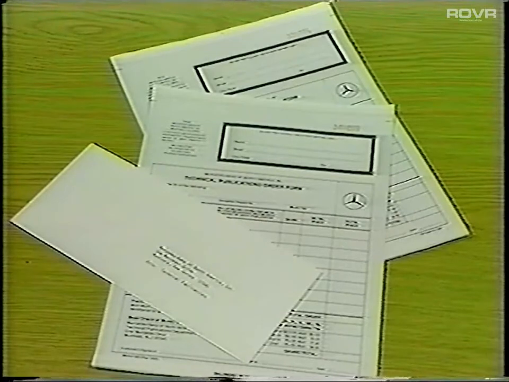Pre-addressed mailing envelopes and order forms are included with this program for the convenience of those wanting their own copy of the 1988 Model Year Introduction Manual. This concludes our review of the 1988 Model Year Introduction.